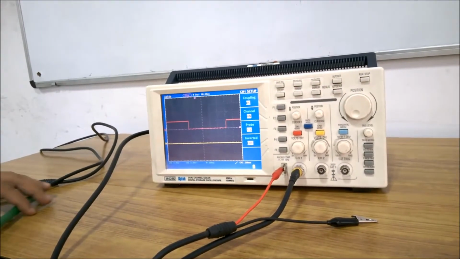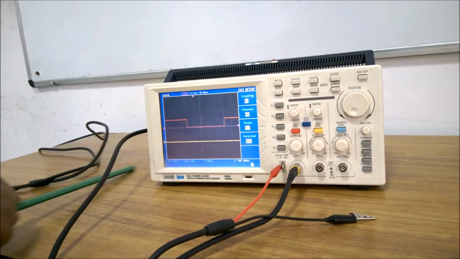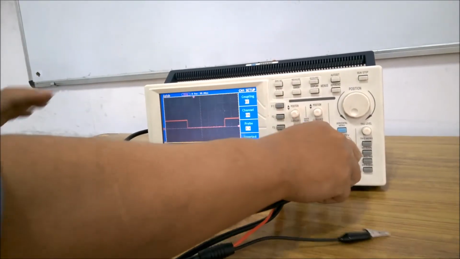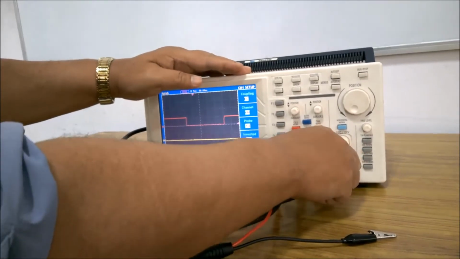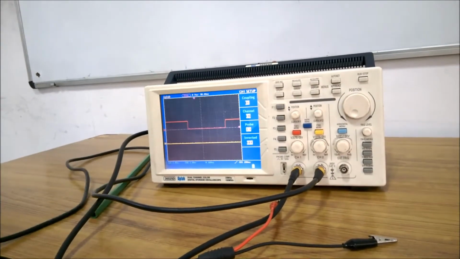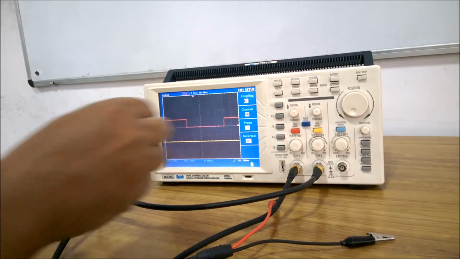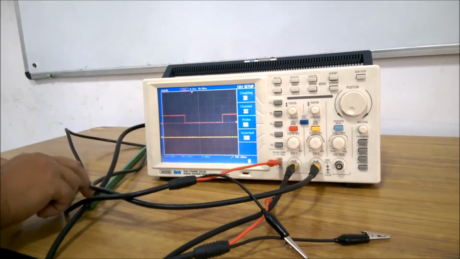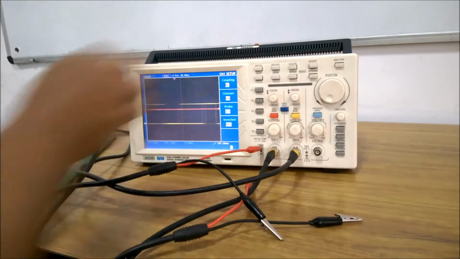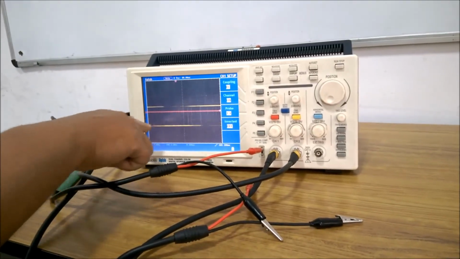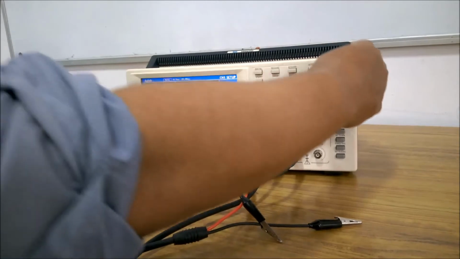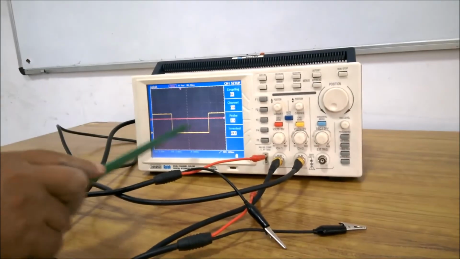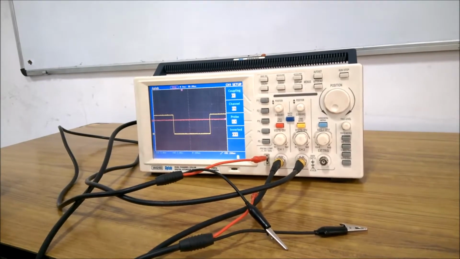Another important thing: suppose you want to use channel number 2, you again connect it, and before any type of experiment, you should see that this is properly set. Now here you can see this is not very stable. Again you can make it stable with the stop and run, and then the square waveform is coming.